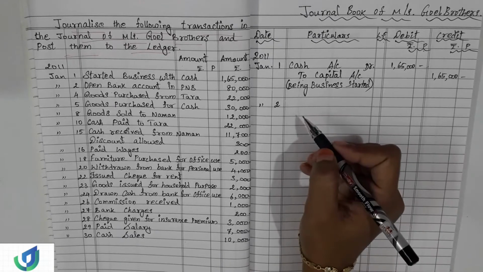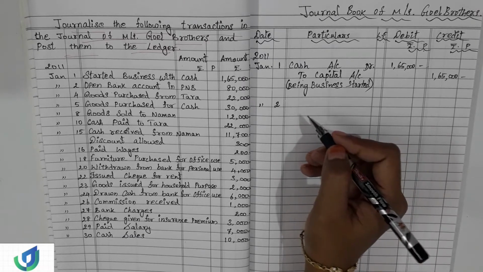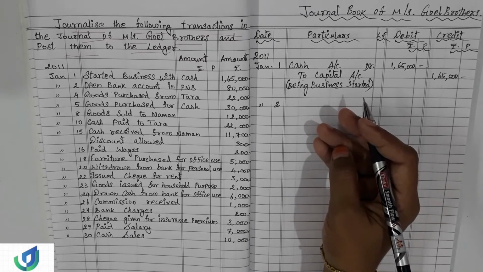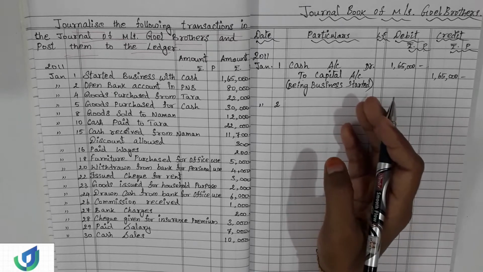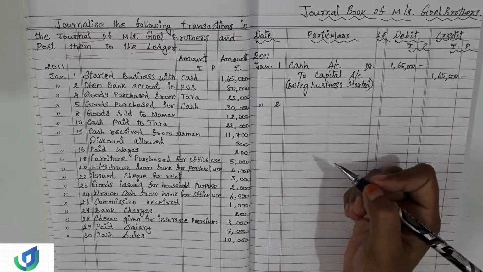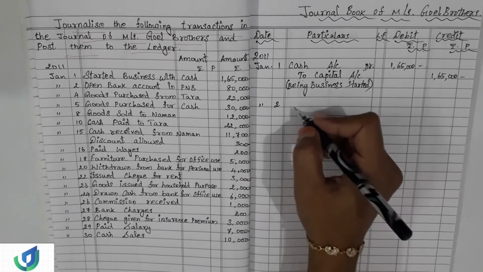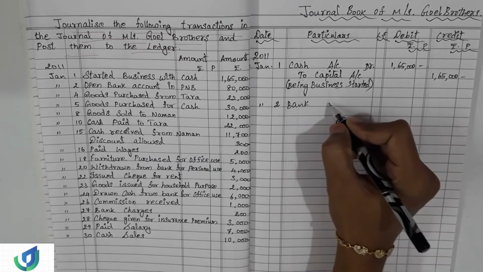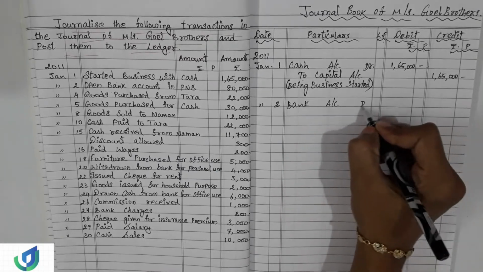So artificial person, already we have studied banks are all artificial persons. So when a person's name or any company's name comes, we have to debit the receiver. Here we have to debit the Punjab National Bank. So who is the receiver? Bank. So we can write bank account debtor.